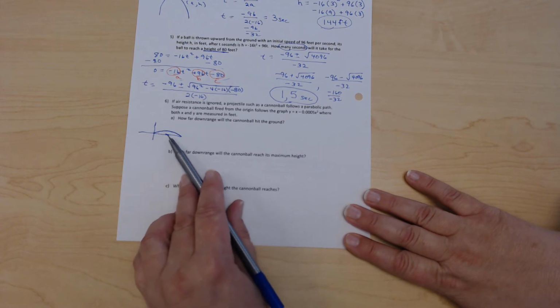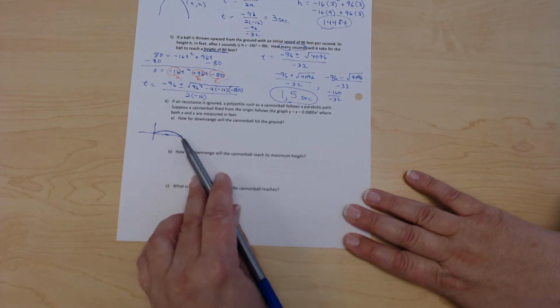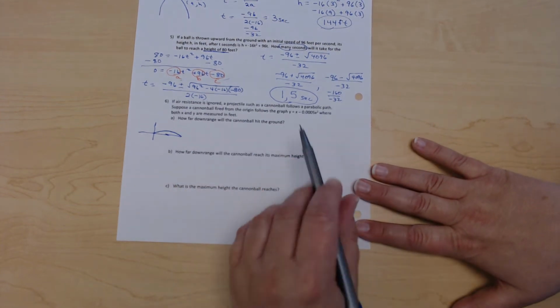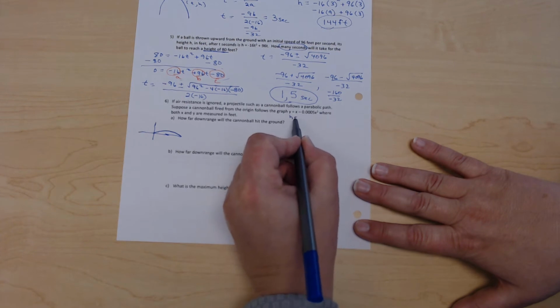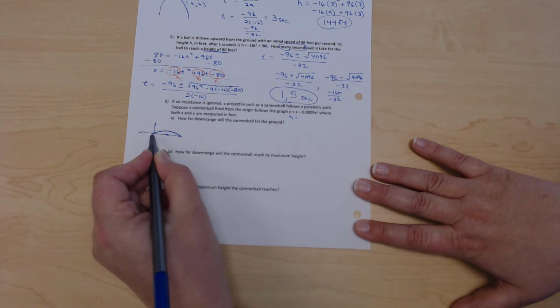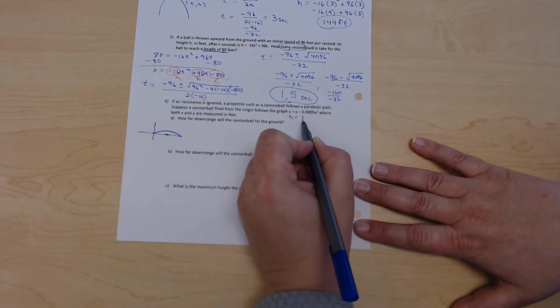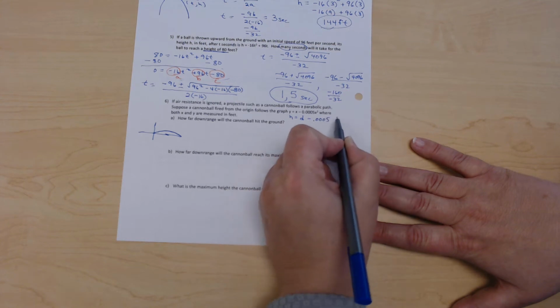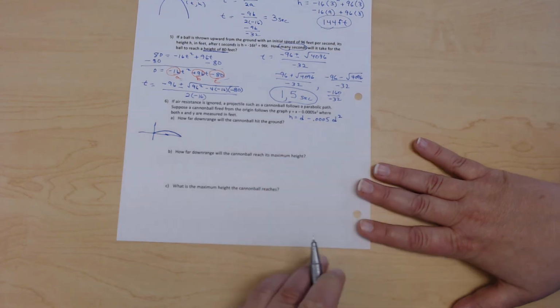X is the distance, how far it goes, and y is the height, how high it goes. So I might change this: y is the height, so h equals, and x is the distance, how far it has gone left to right, so d minus 0.0005 d squared.